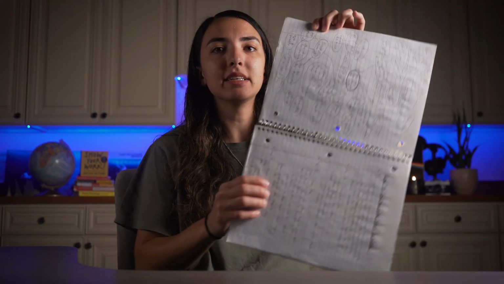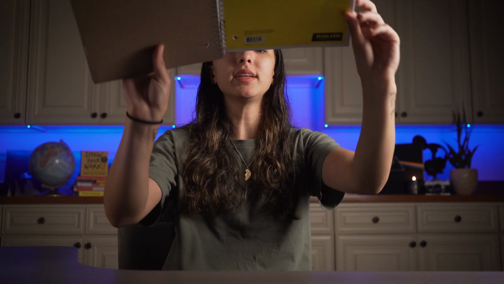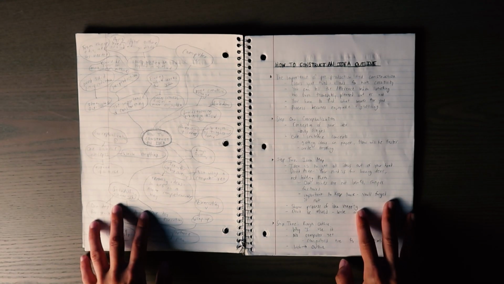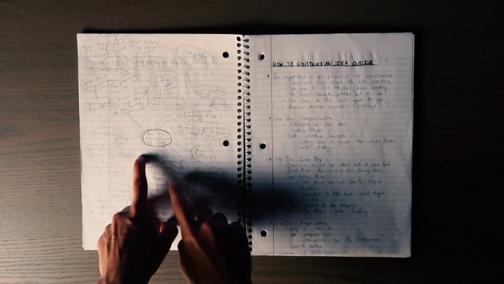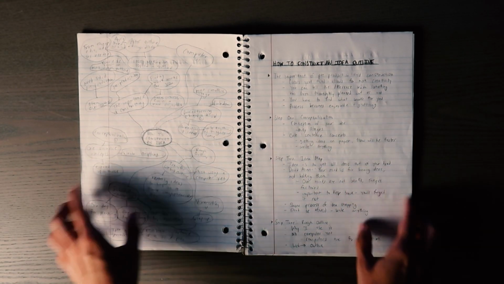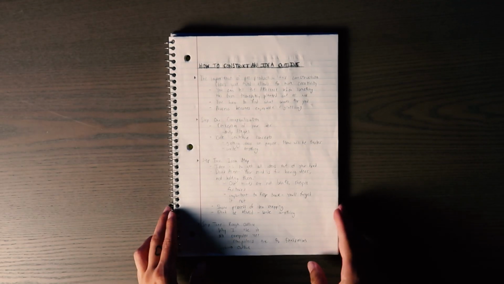So I like putting my idea maps on the left side of the notebook because on the right side, I have my rough outlines. I'll take all these points here and I'll put them into a more organized layout on the right side. All of this is great, but it's not sustainable for creating a video because it's just a lot of words on a paper. We need to take these words on a paper and give them a structure. So that's where the outline comes into play.